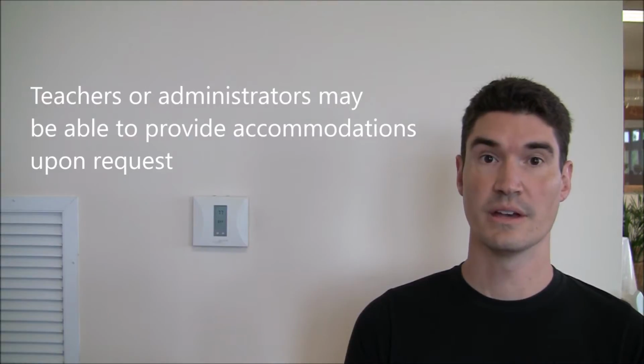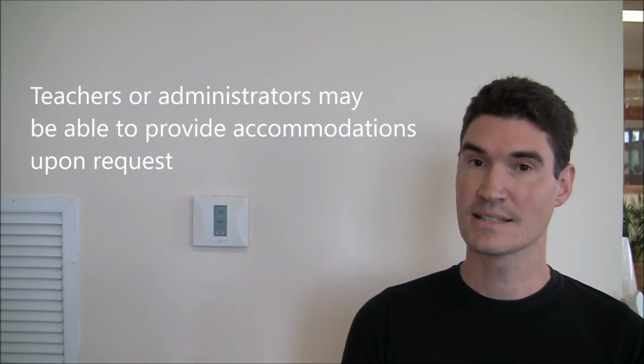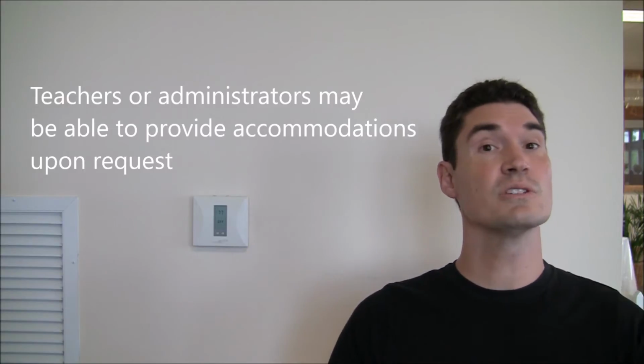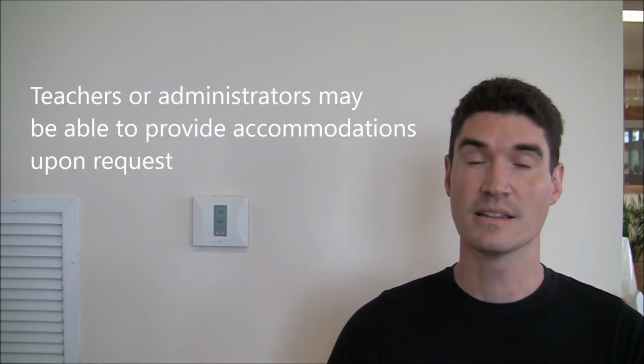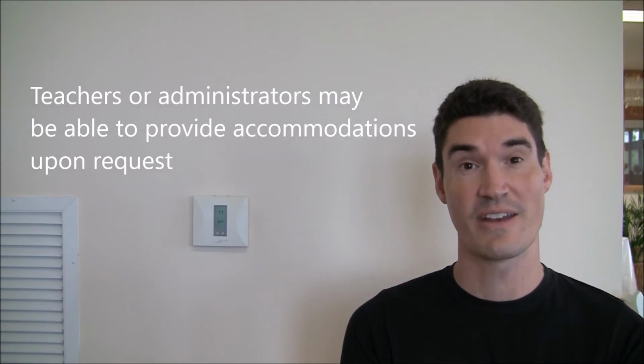Otherwise, you may also be able to get accommodations for a student who has dyslexia if you simply speak to the school administrators or the classroom teacher, and mention that the child has dyslexia, and that there are some things that would really help them excel in class and show their true potential if they're allowed to use these things or have access to these things in class. So let's talk about some of those today.